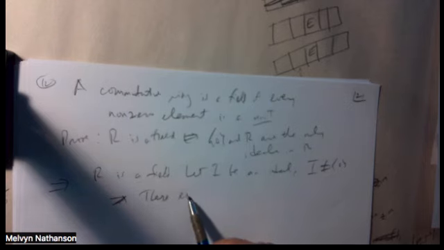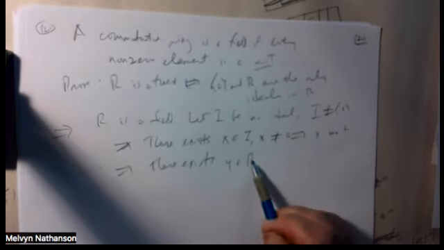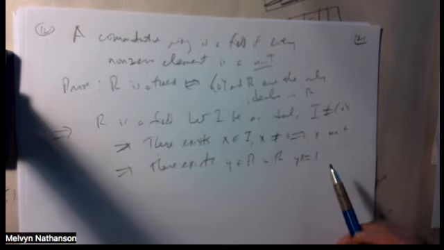So that means there exists an element x in I, x different from zero, which means x is a unit. That means there exists an element y in the ring with y times x equal to 1.